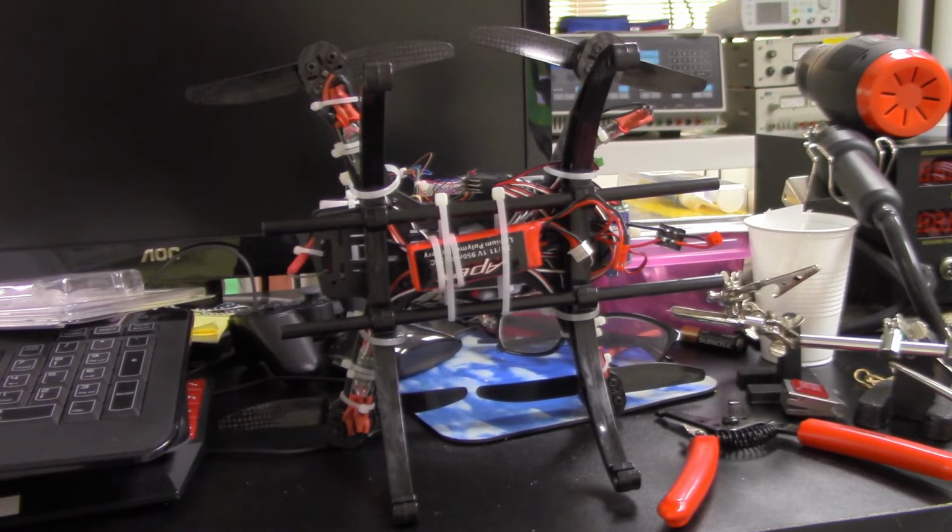Hi there, this is my lab where I've been designing quadcopters, computers for quadcopters, and doing it from scratch. I'm down today because I had a fire on this one today. I have to get a new motor controller, so I'm down for a few days.